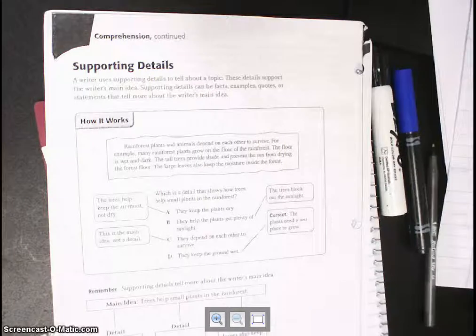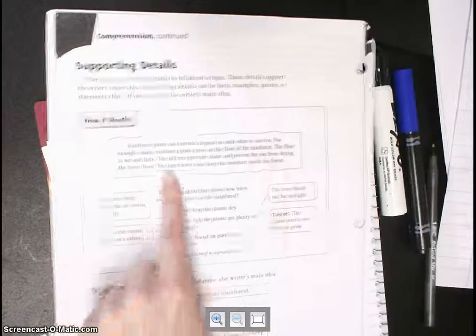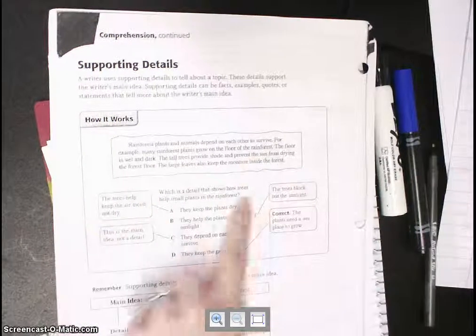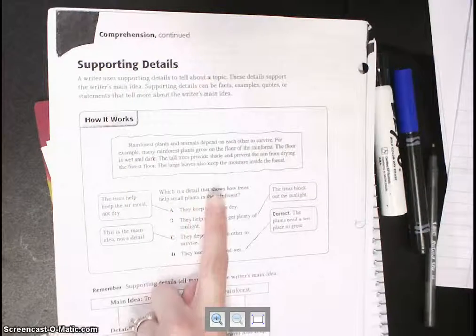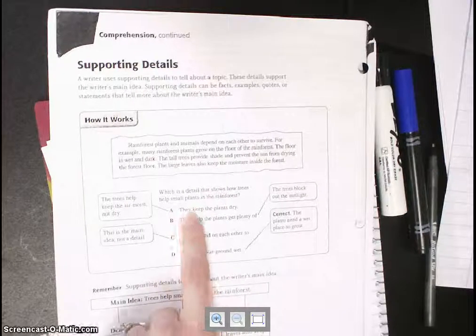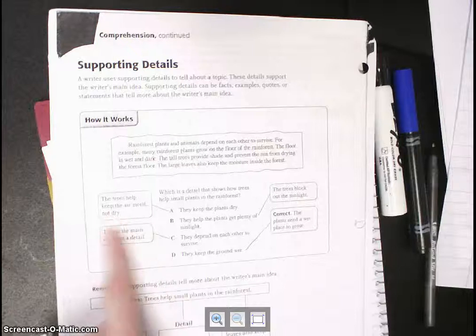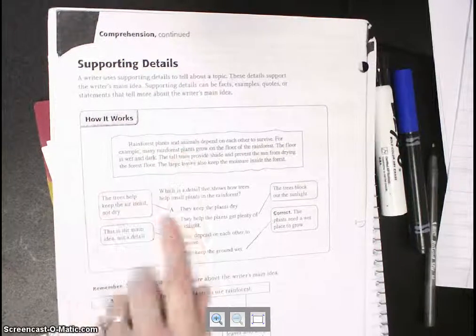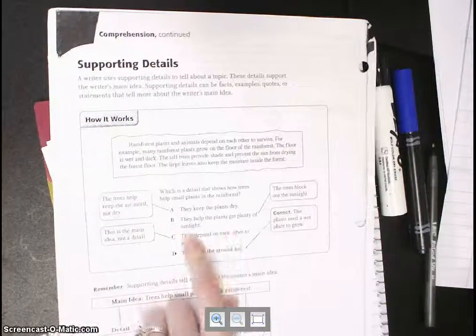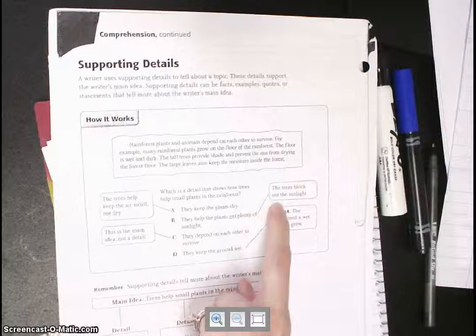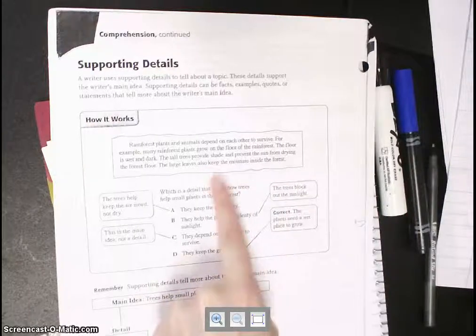So we would find where the detail is about how the trees help the small plants. They keep the plants dry. Well, the trees help keep the air moist, not dry, so that's not even in here. They help the plants get plenty of sunlight. The trees are blocking out the sunlight. Again, that's also just not even in here.